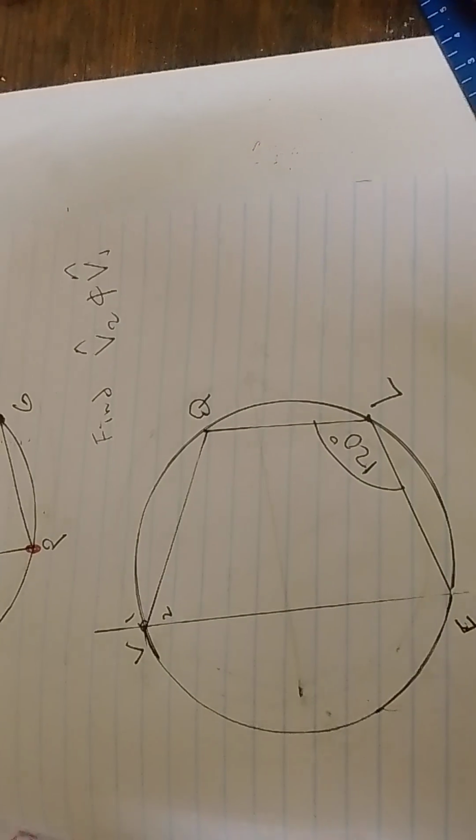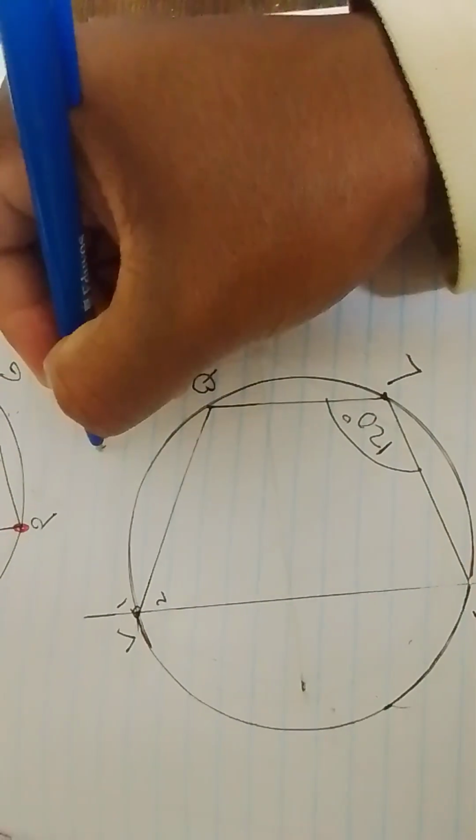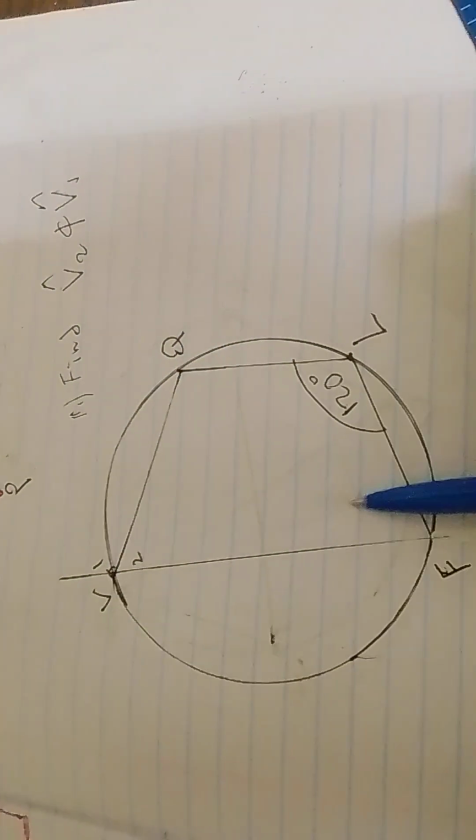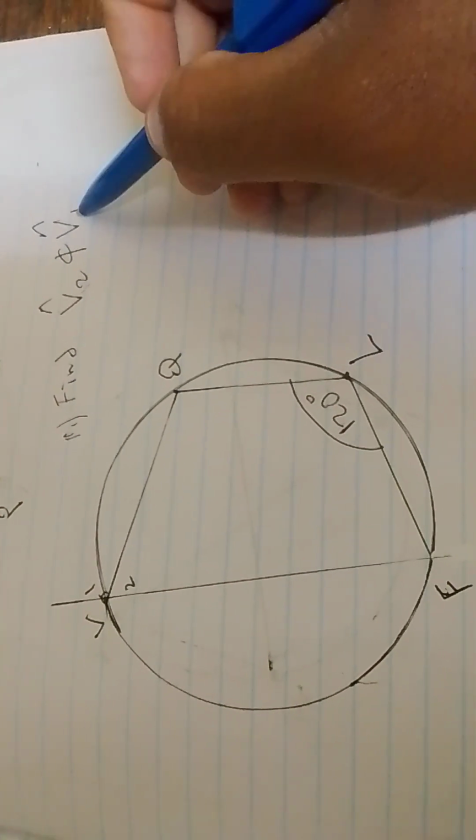And then my question will say find angle V2 and angle V1. Okay, so here it is. Can you see? So this question is for this diagram. They are saying find angle V2 and then find angle V1.